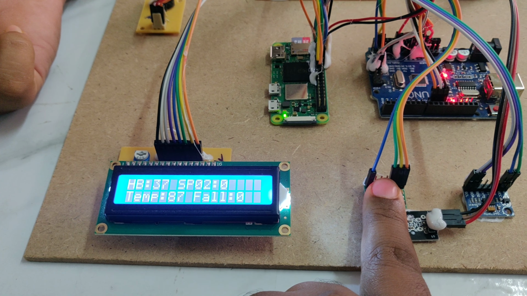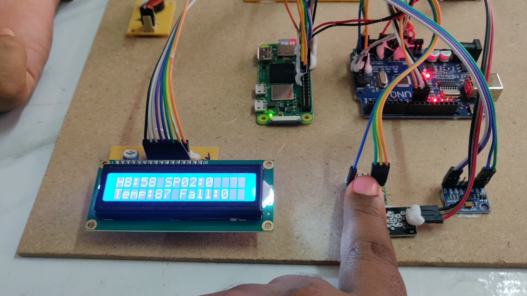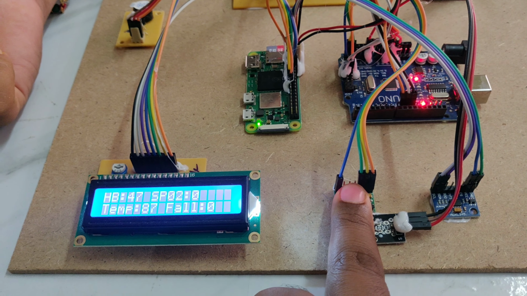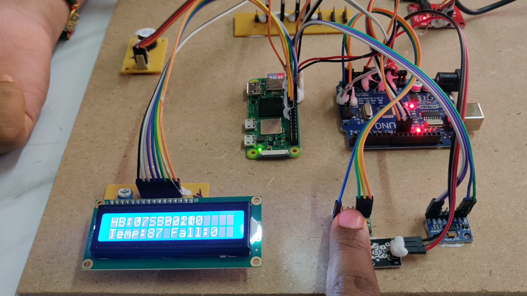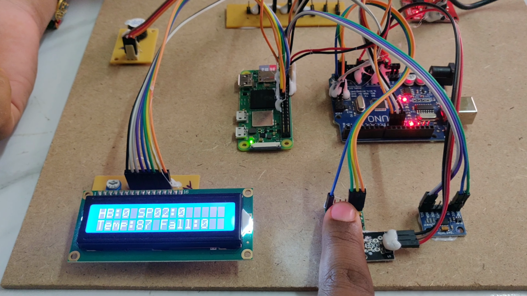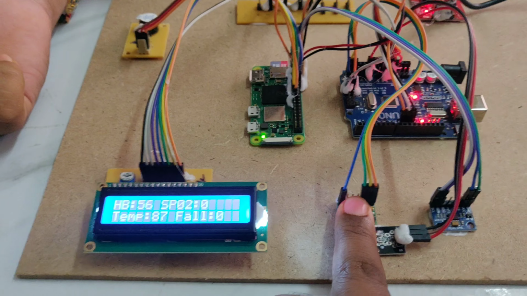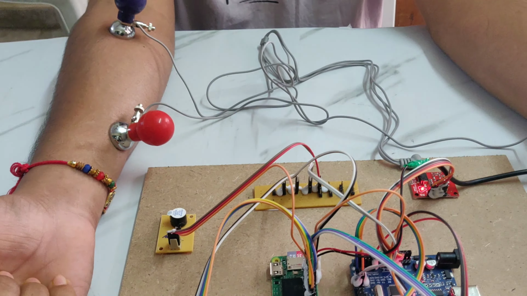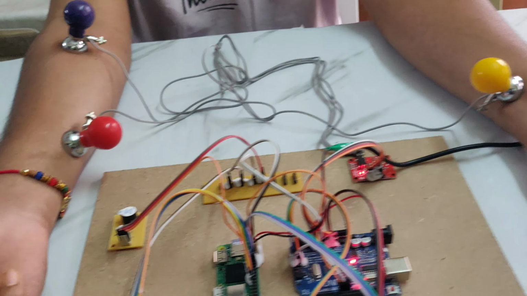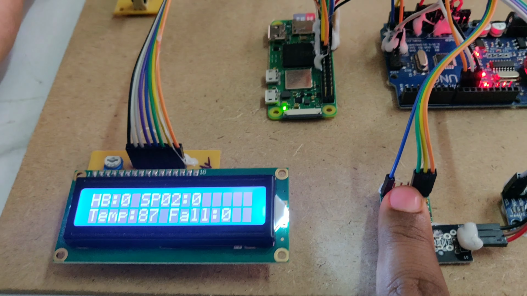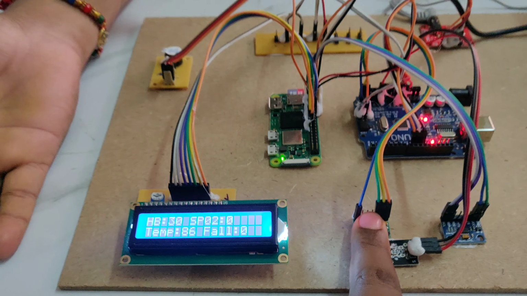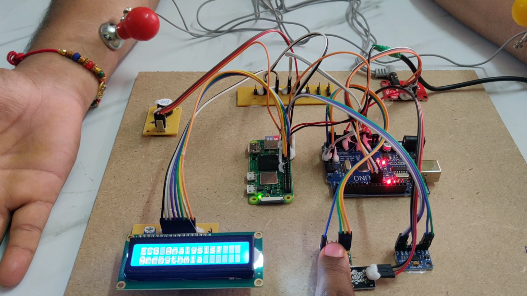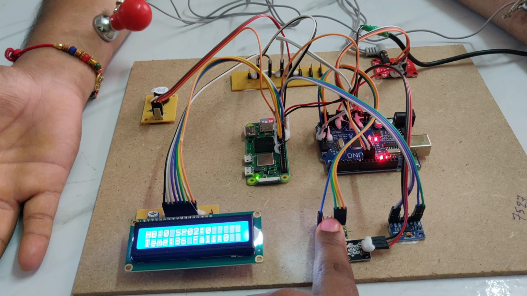There we are detecting arrhythmia, and we are just changing the position. Right now it's a normal ECG. In this case, this is just showing the output stages of a normal ECG, and when we place the finger on this one, it's arrhythmia detection. If we move the hands at the electrode section, then we get an abnormal ECG, which leads to the detection of a disease.